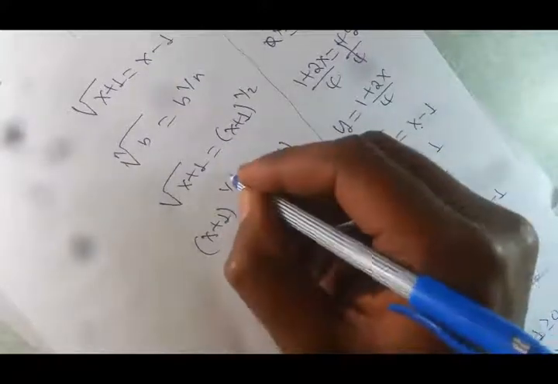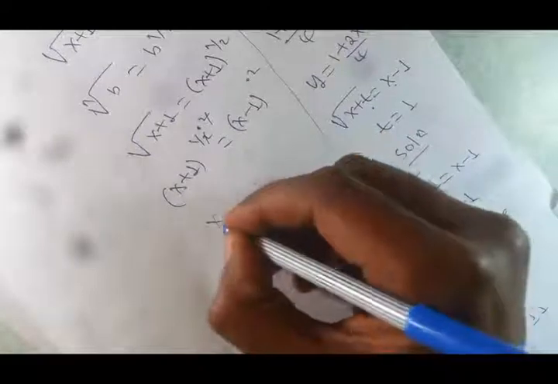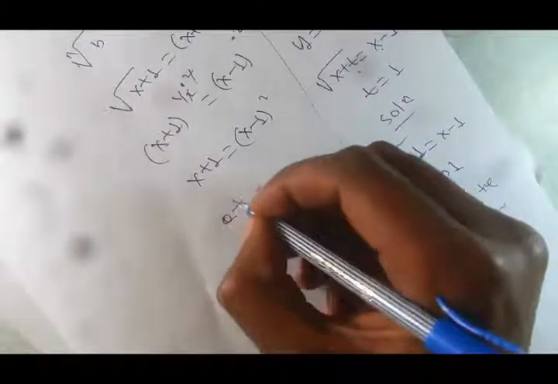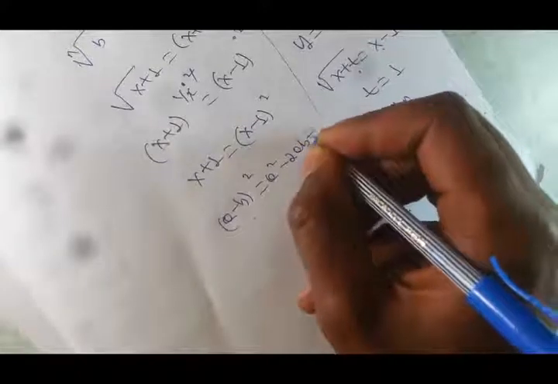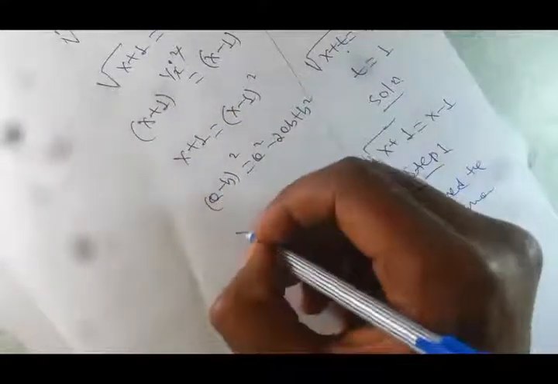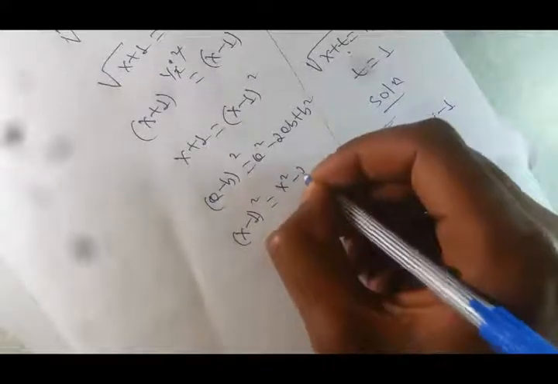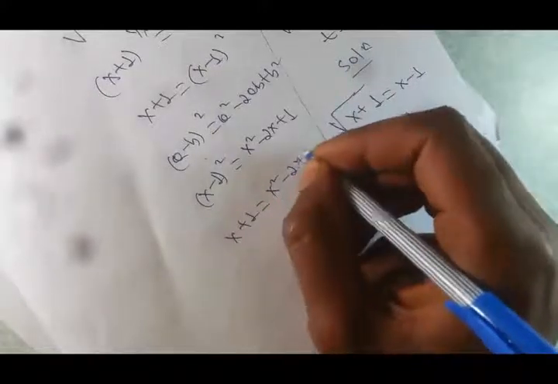So, to find x, we will square both sides, multiplying the exponent by 2. Therefore, x plus 1 is equal to (x minus 1) squared. And we know that (a minus b) squared is equal to a squared minus 2ab plus b squared. Therefore, (x minus 1) squared is equal to x squared minus 2x plus 1. Therefore, x plus 1 is equal to x squared minus 2x plus 1.